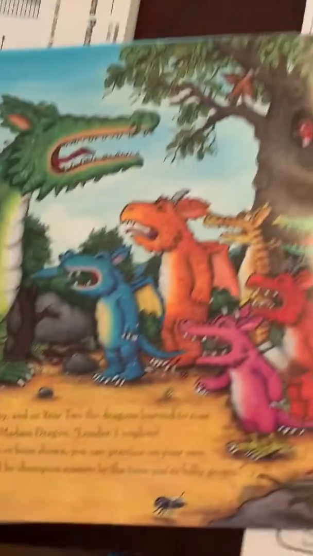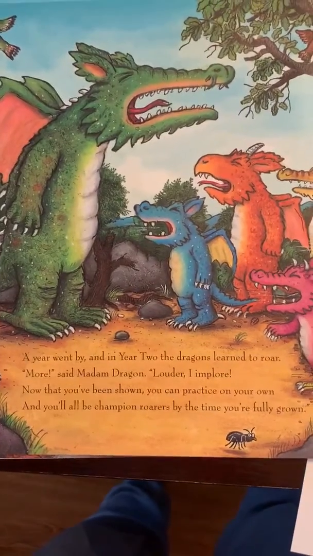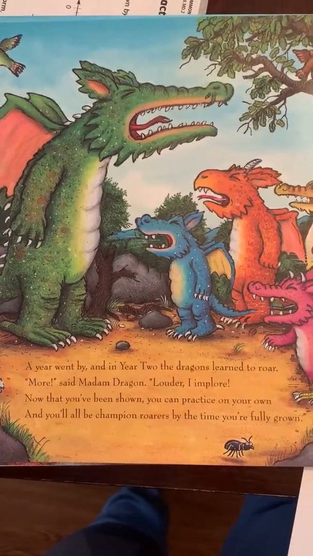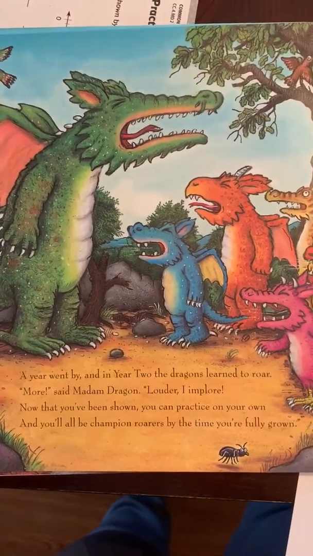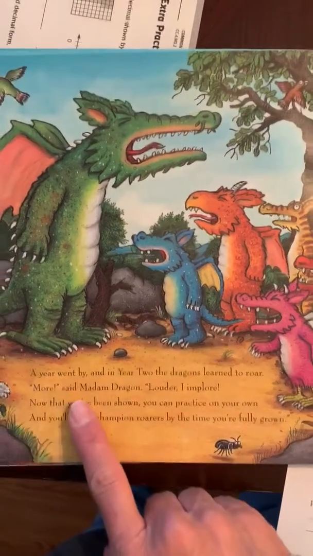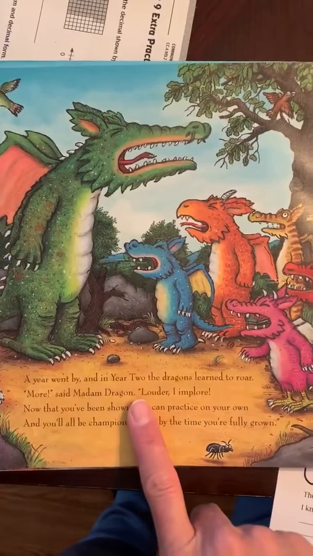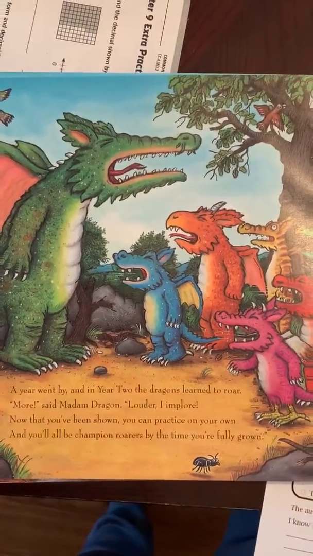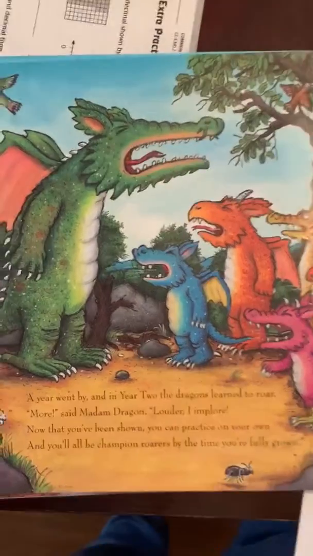So I want to take you right here to the first 2 lines of this page that I just read. A year went by, and in year 2, the dragons learned to roar. "More," said Madam Dragon, "louder, I implore." So I want you to think about that word implore.